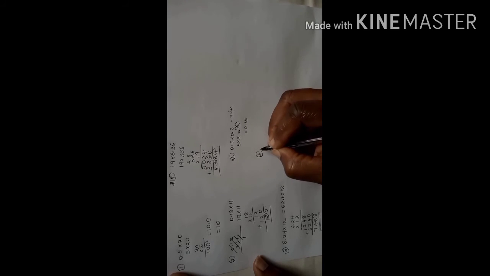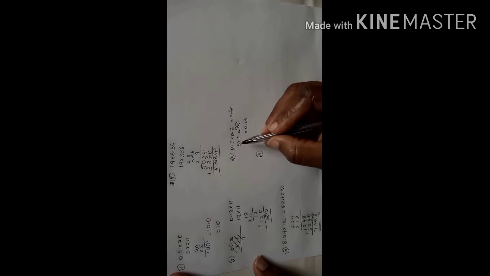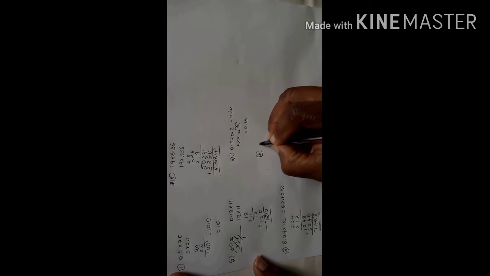Let's look at another question where you have 0.06 times 0.07. Ignore the decimals and say 6 times 7, 42. And then you count the decimals, 1, 2 here, 1, 2 here.